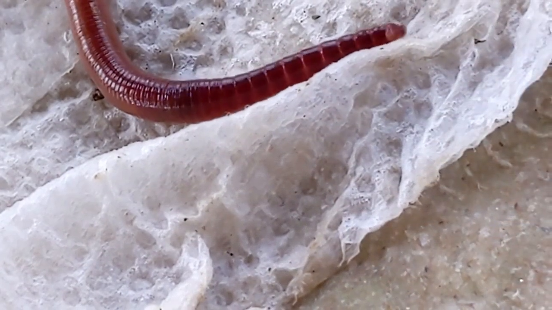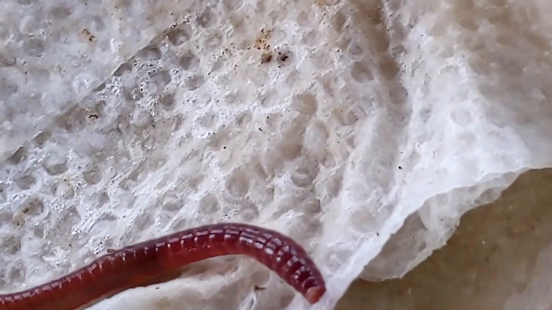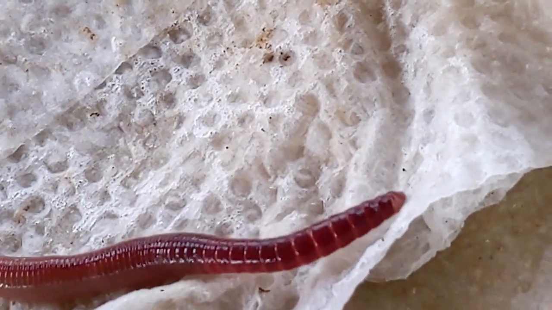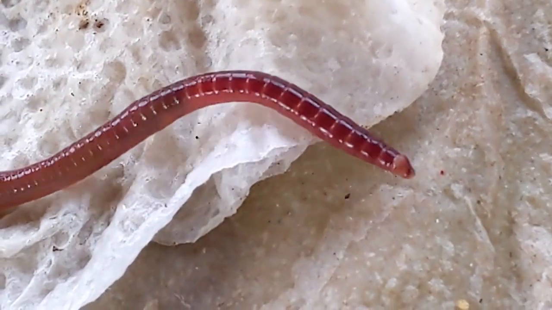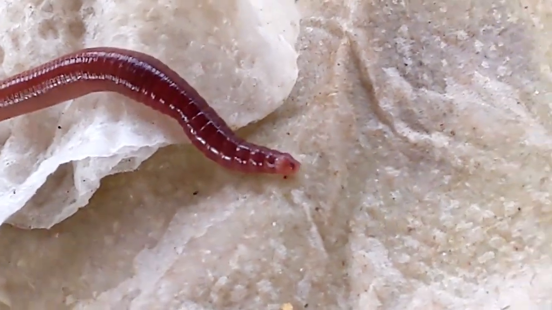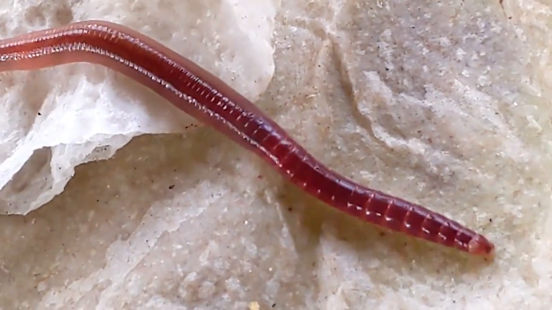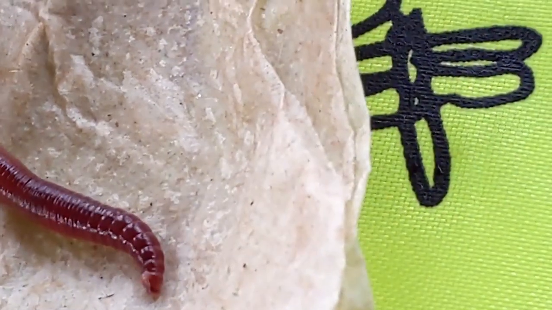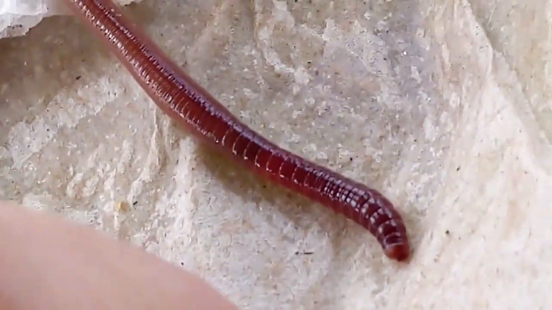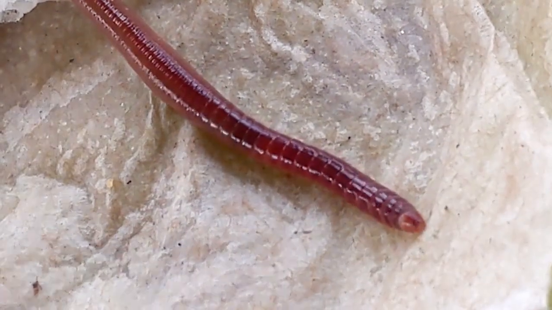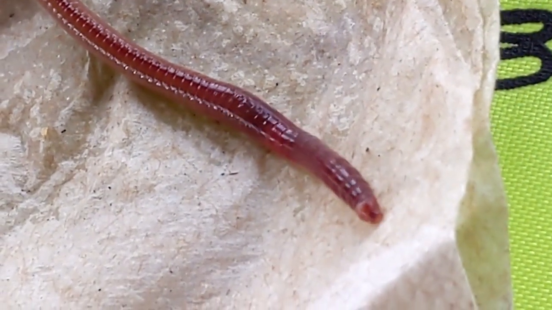So if we take a look at this worm, we see how it stretches out. Worms have segments. Can you see all the segments on the worms? And worms have no eyes, so we don't see any eyes. And the other thing that's really cool about worms is that they have 5 hearts. They can also eat their body weight in one day. So can you imagine? Let's say you weigh 100 pounds. That means you would be eating 100 pounds of food a day if you were a worm.